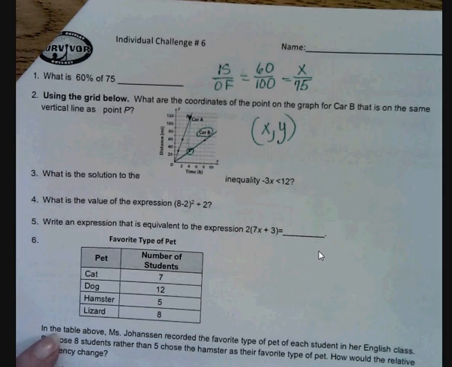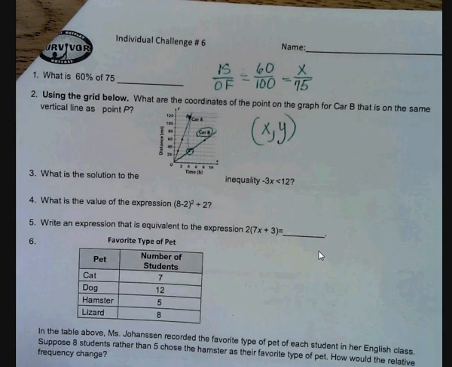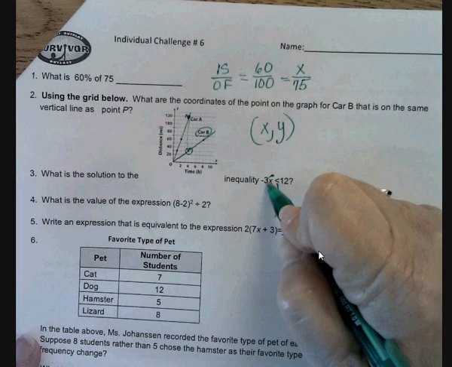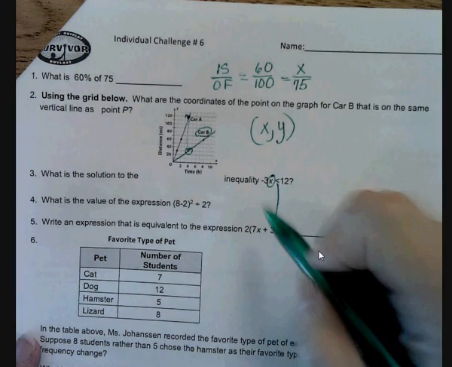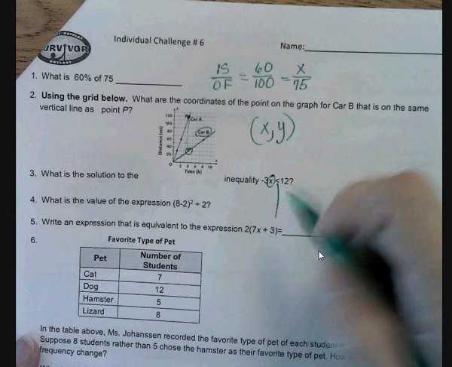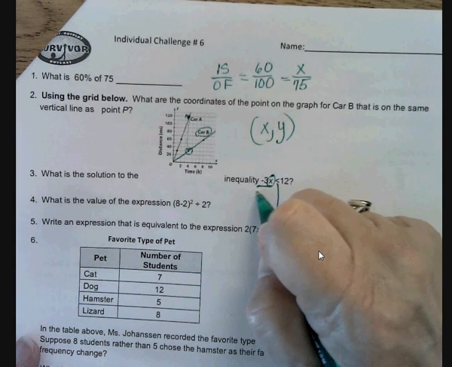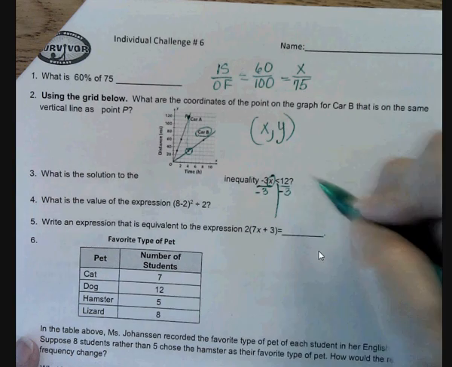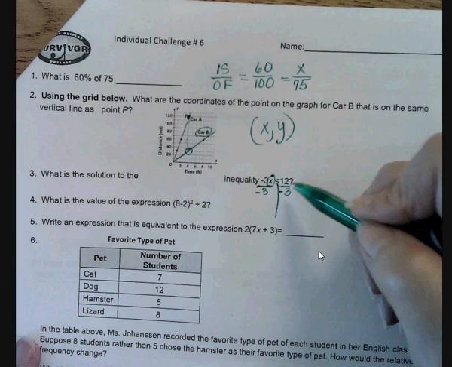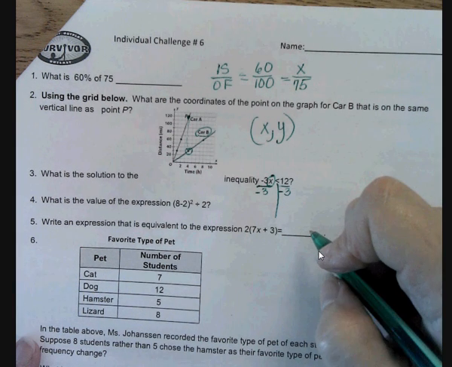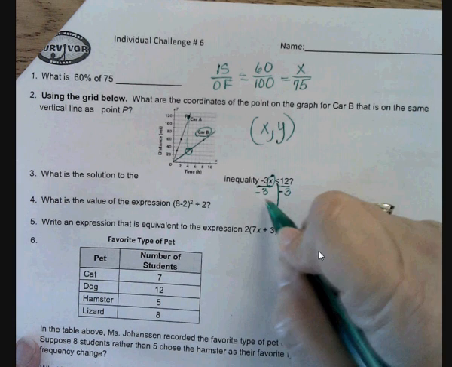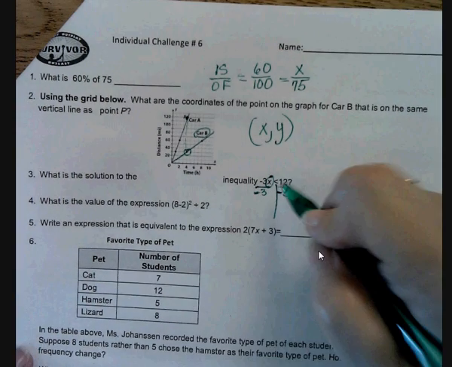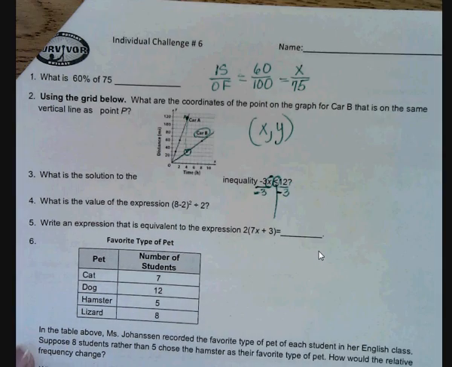Number 3, what is the solution to the inequality? So this inequality, you treat it like an equation. This is a one-step equation. You want to get the variable isolated by itself. I'm multiplying -3 times x, so you do the opposite operation. Instead of multiply, that's right, you divide. Make sure you carry over the -3. Now remember your integer rules. A positive divided by a negative is a negative. That's right. Now there's one more thing. What happens whenever you multiply or divide by a negative? What happens to the sign? I'll let you figure it out.